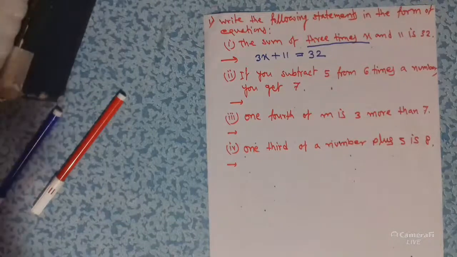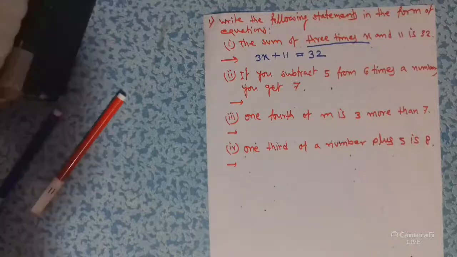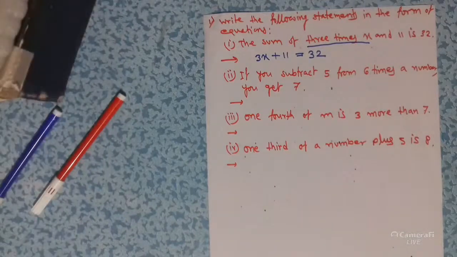So Piyush sent 6x minus 5 is equal to 7. Problem number 2, yes, it is right. 6x minus 5 is equal to 7 is the right answer. And Satyajit has sent problem number 3, that is m by 4. Satyajit, you made a mistake, you have written 1 by 4m. So 1 by 4m is incorrect. You should write m into 1 by 4, or m by 4.